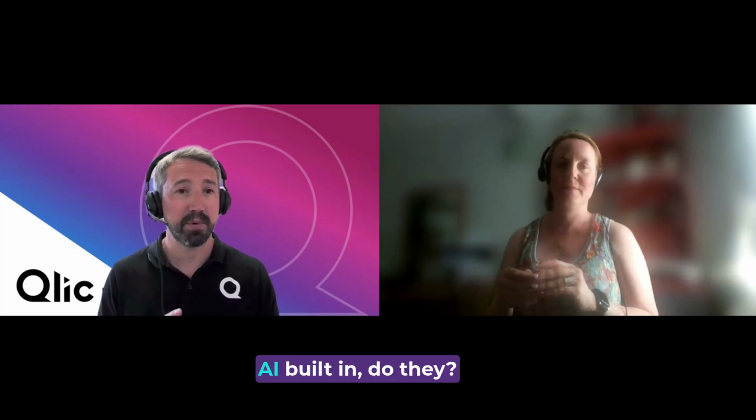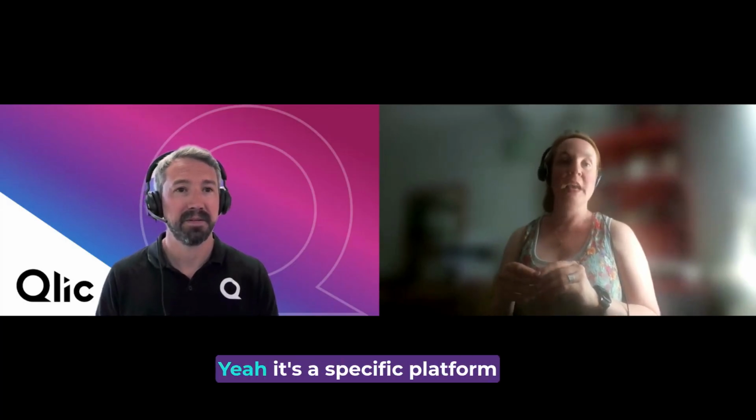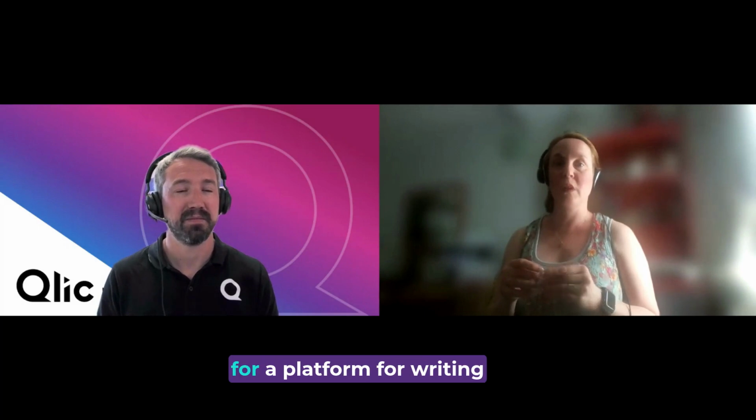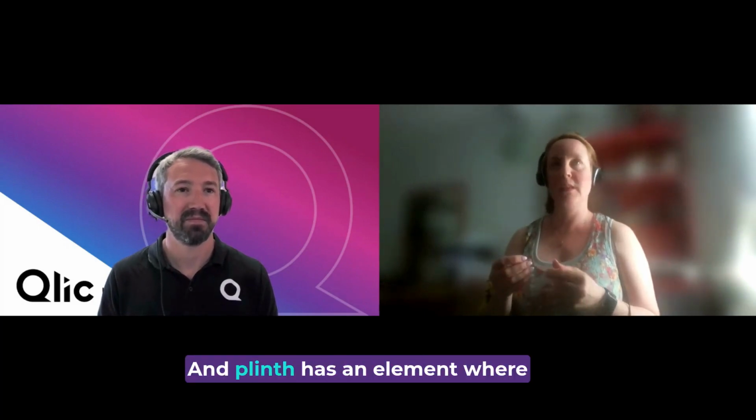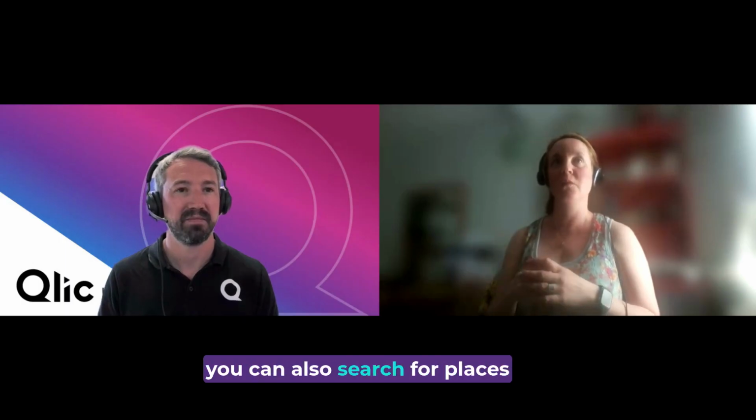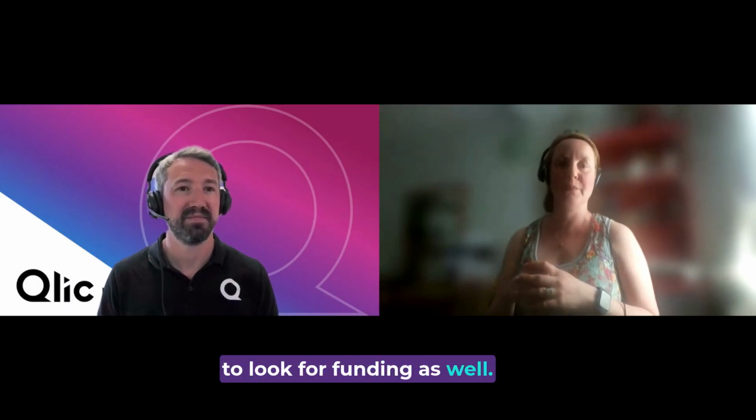So things like Grantable have AI built in, do they? It's a specific platform for writing applications, and Plinth has an element where you can also search for places to look for funding as well.